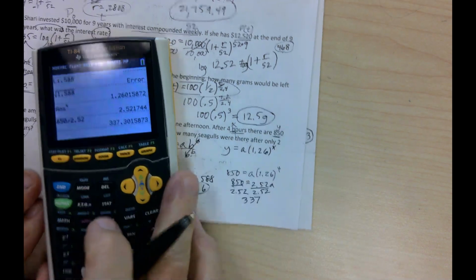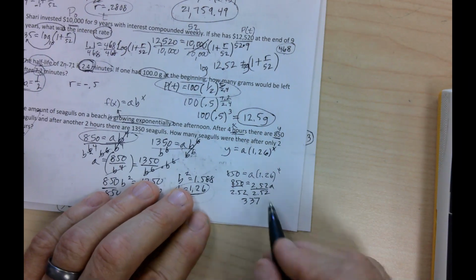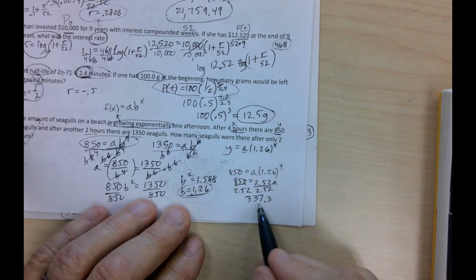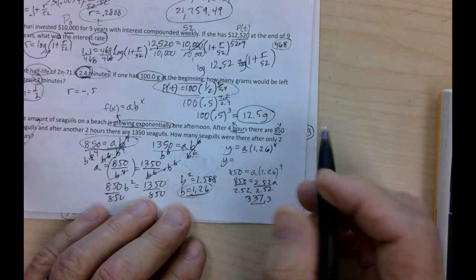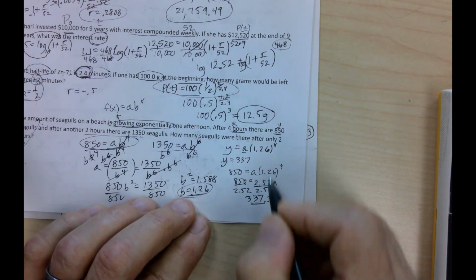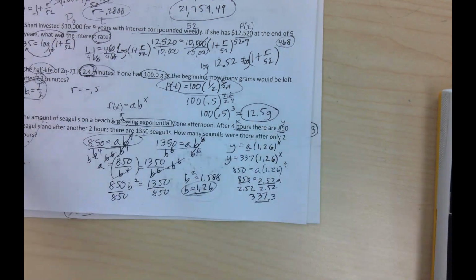All right. So I popped that 337, that 0.3. But that's my initial amount, so this should be rounded probably to the lowest amount. So y equals 337. I'm going to round that. 1.26 to the x power. Give me a second.